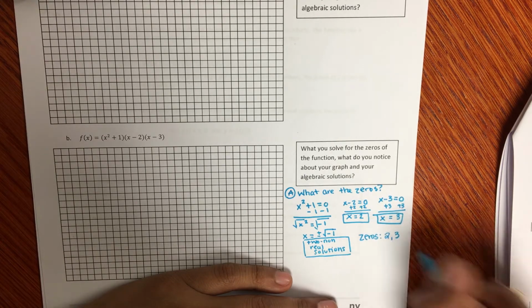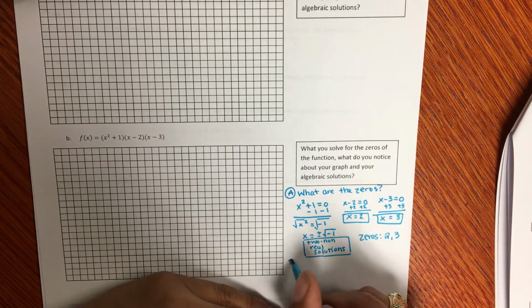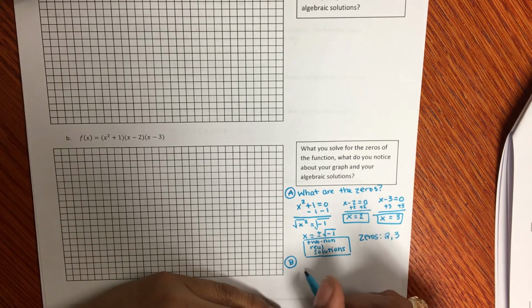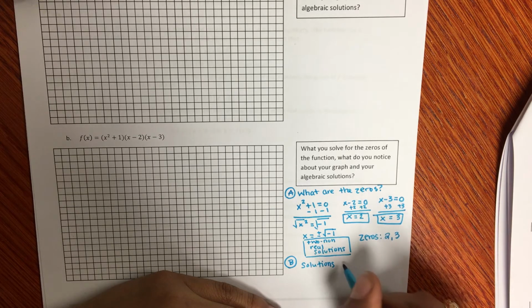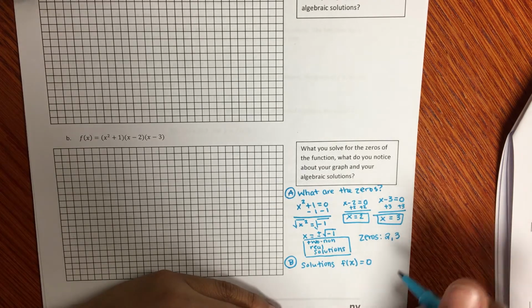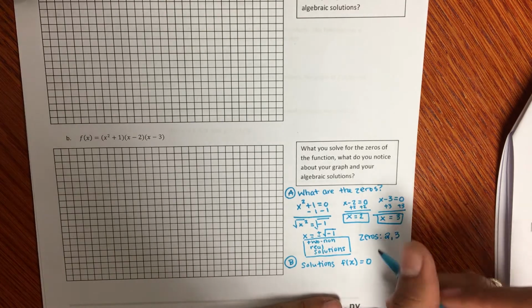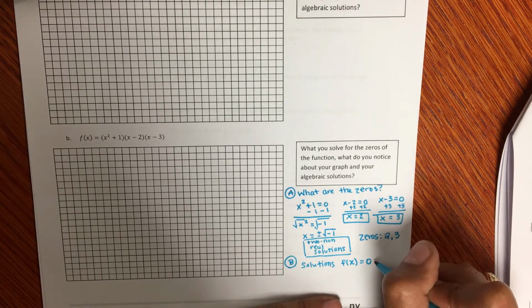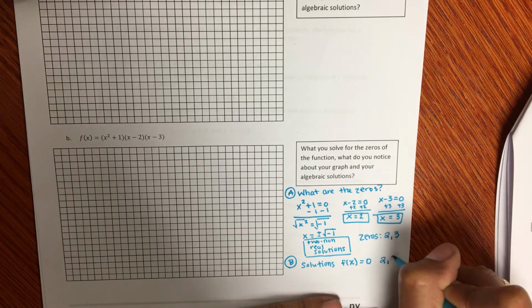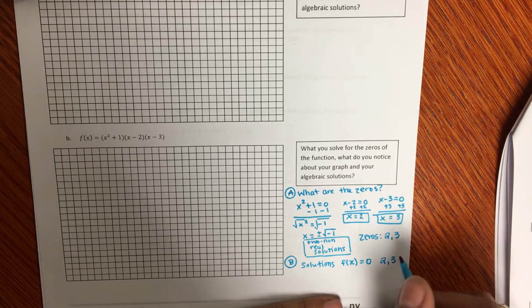So 2 and 3. Okay? And then for B, when it asks for the solutions when f of x equals 0, it's going to be, again, just the real solutions. So it's just going to be 2 and 3. Okay? Just 2 and 3.